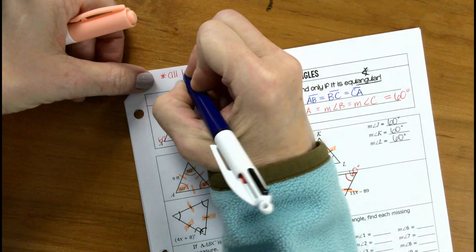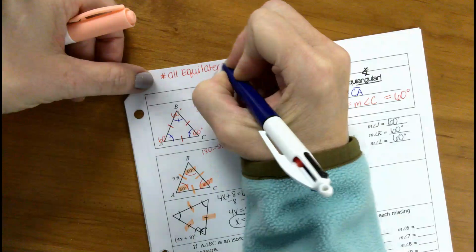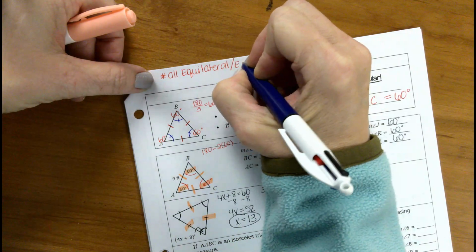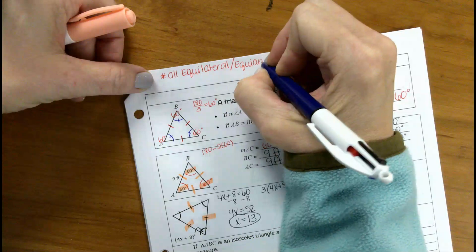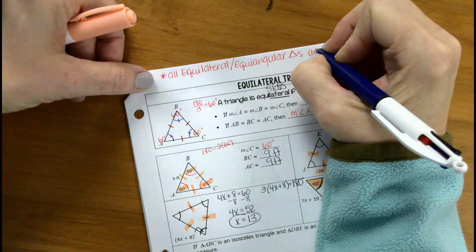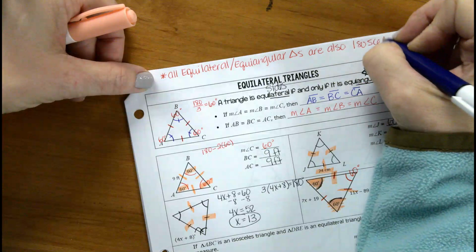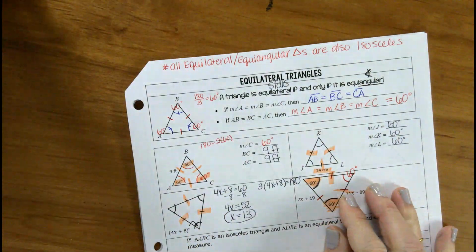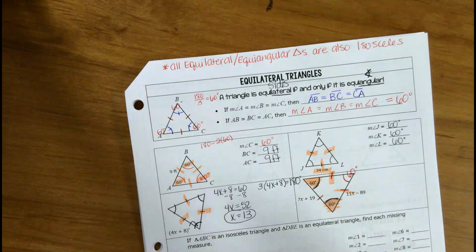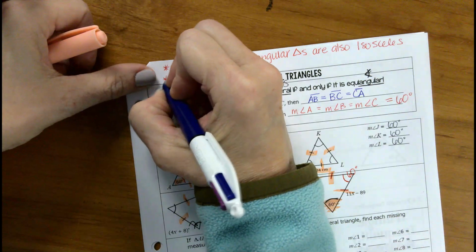All equilateral, equiangular triangles are also isosceles. They are. They have the characteristics of an isosceles triangle. The base angles are the same and the legs are the same. Okay?